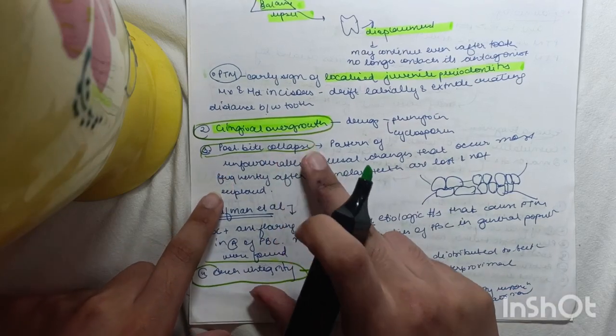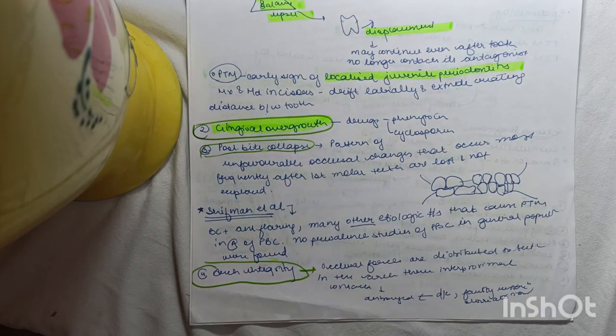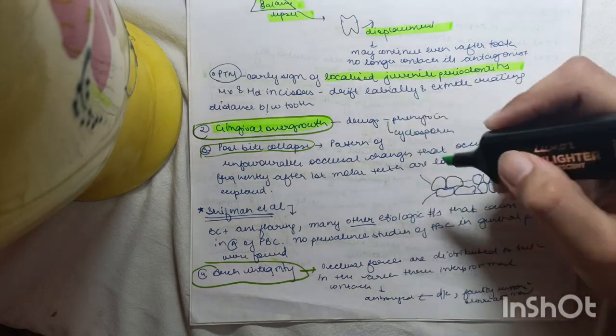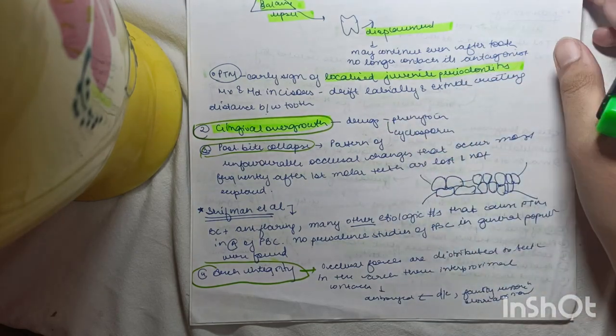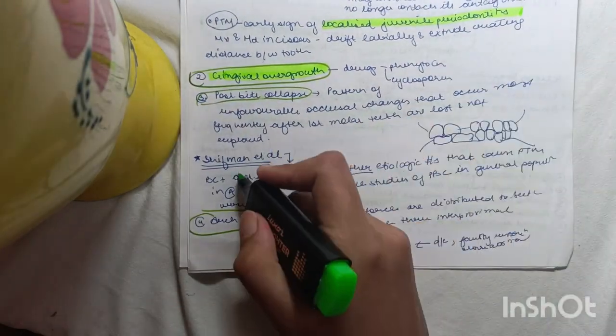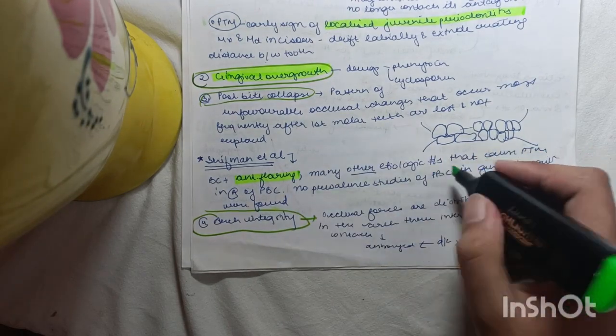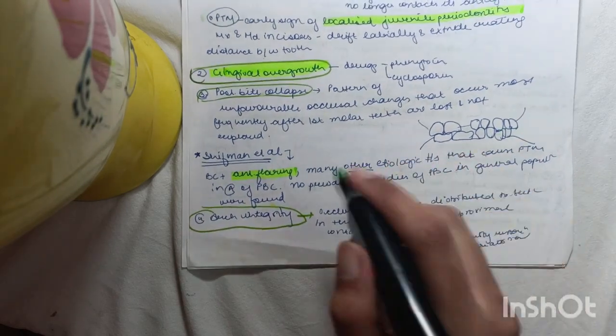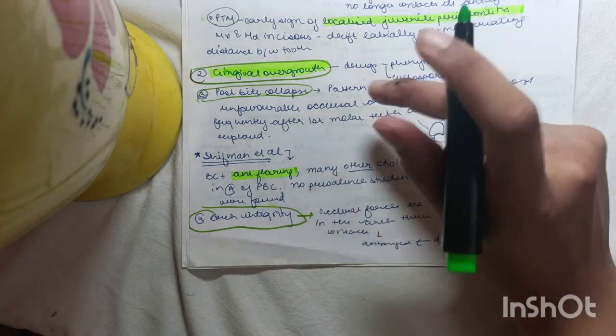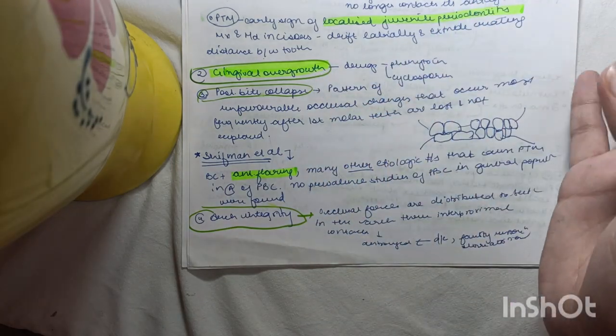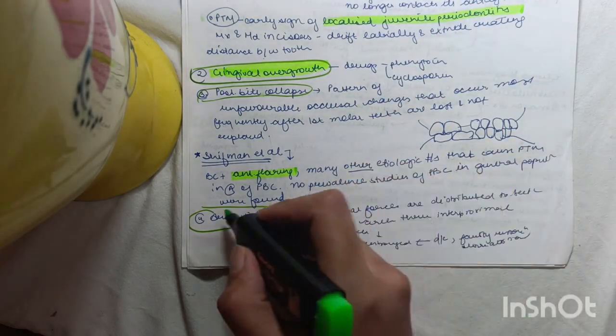Now, posterior bite collapse is a very important factor. In this, the contact relationship between the first molars is lost. Due to this, anterior flaring occurs. And there are many other etiological factors. But there is no evidence of prevalence that posterior bite collapse can lead to pathological tooth migration.